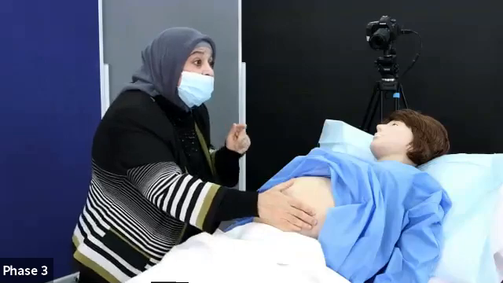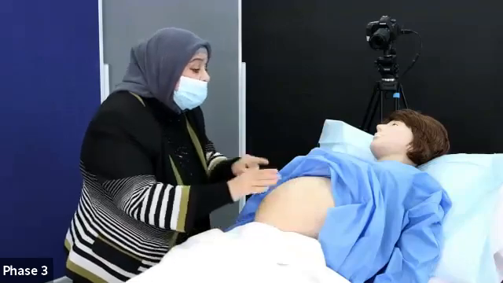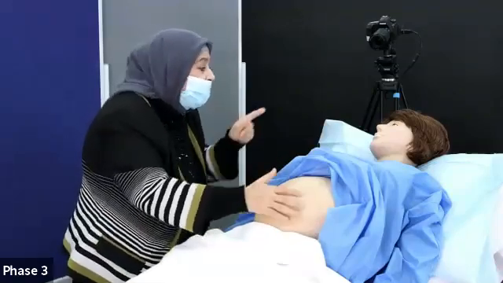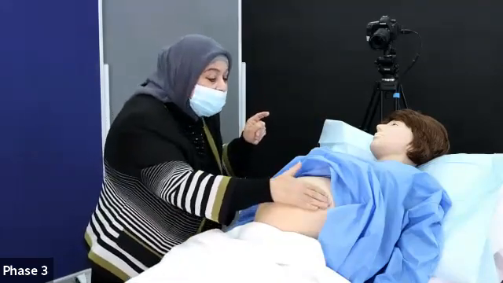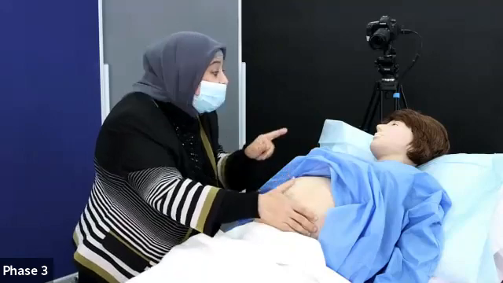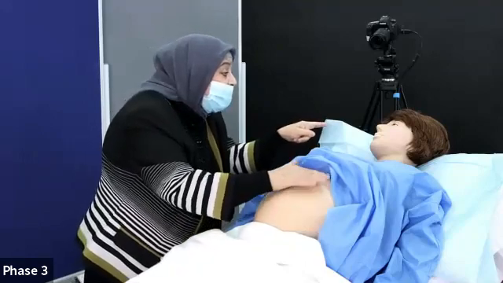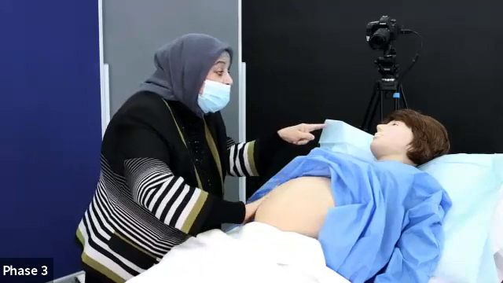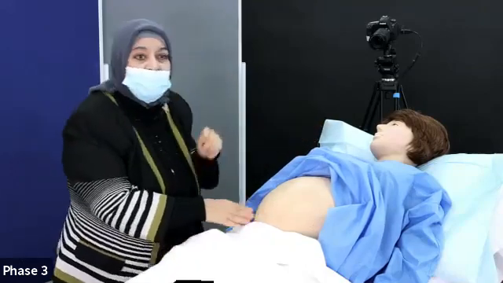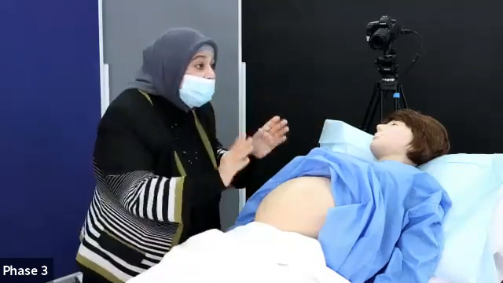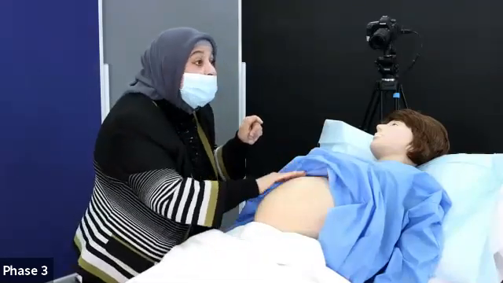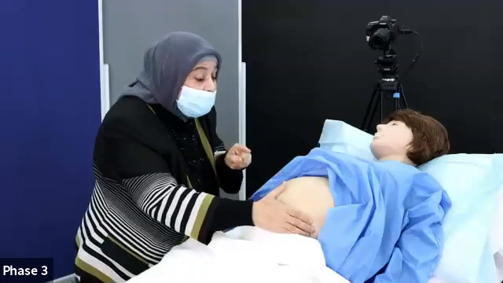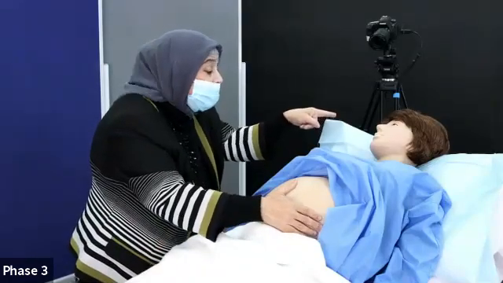The other thing in palpation: this is the wrong palpation I did. Why? I should look at the face of the patient. When I do palpation like this, I should not look at the abdomen. I should look at the face of the patient. I will do palpation and see whether she is really having pain or not. Many students do palpation like this. No, this is wrong. Always do palpation and look at the face of the patient.